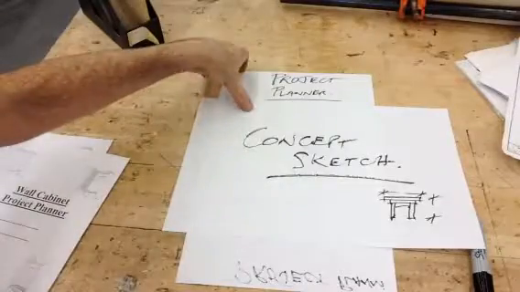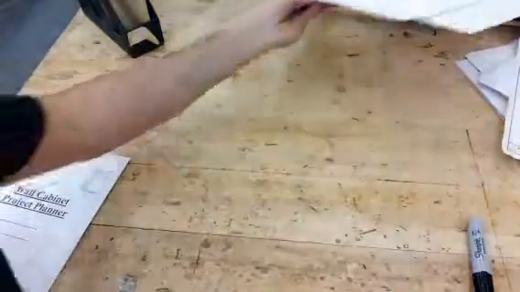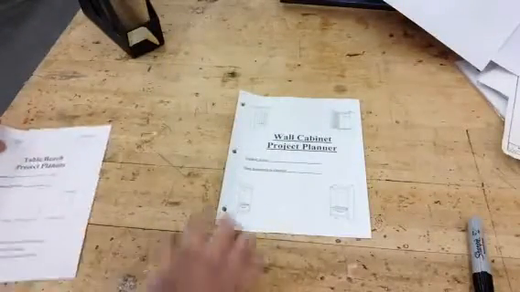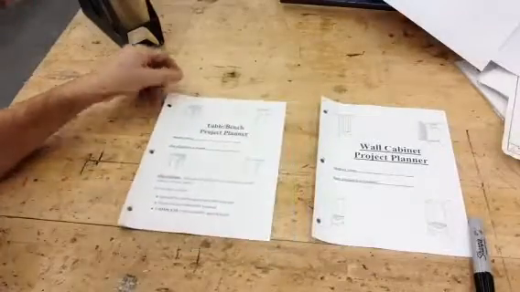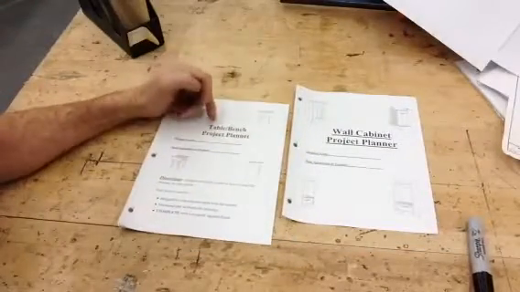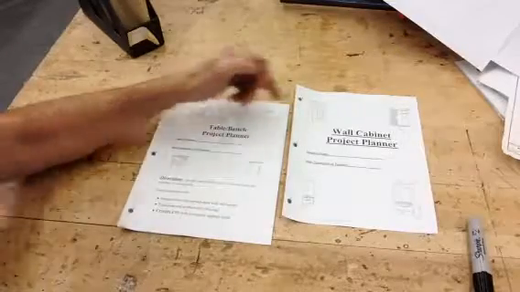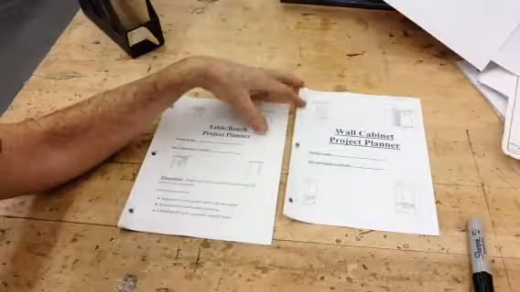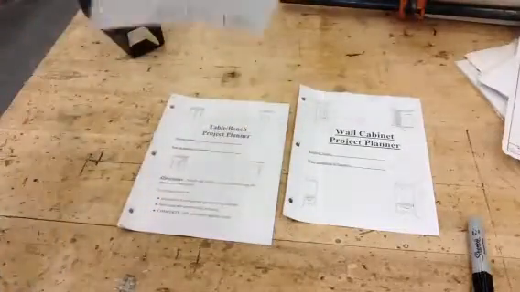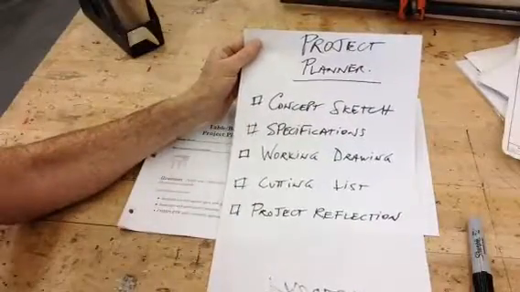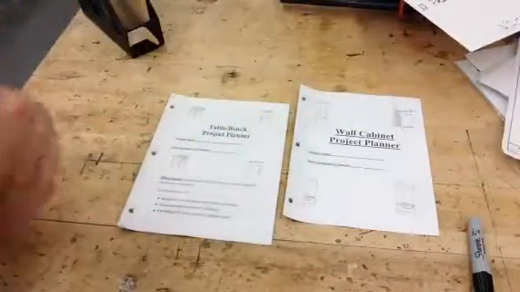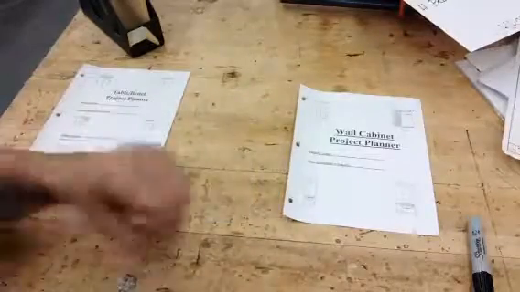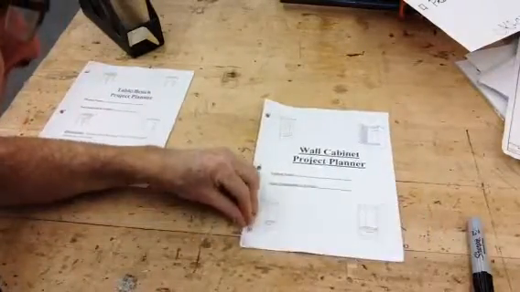So a concept sketch is a rough drawing of what you intend to build. If you take these project planners that I have, for example, I have a project planner that's geared toward building something like a table or bench, and one toward a wall cabinet. These two project planners have the five project planning steps in them, and they all start off with a concept sketch. So let's have a quick look at one of them. The wall cabinet, for example, if you flip it open, or no, let's use the table bench planner.